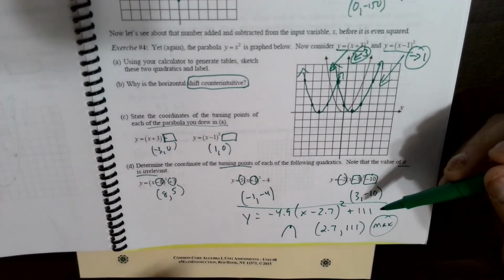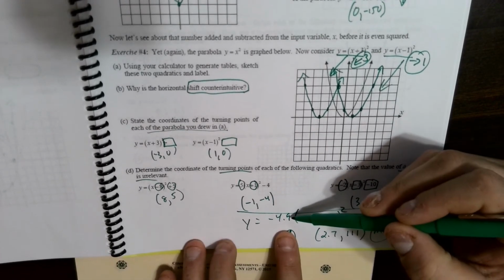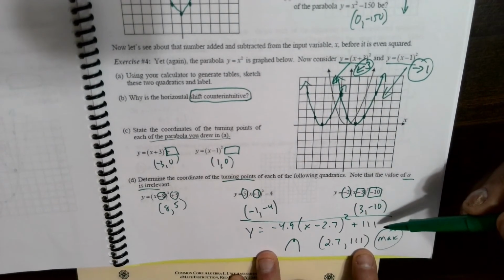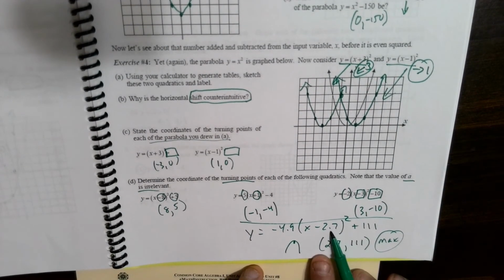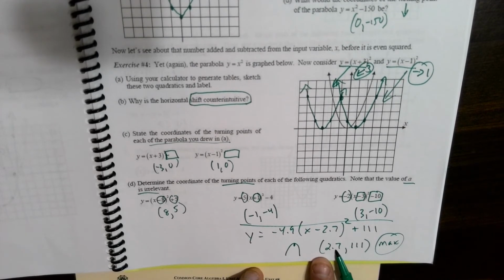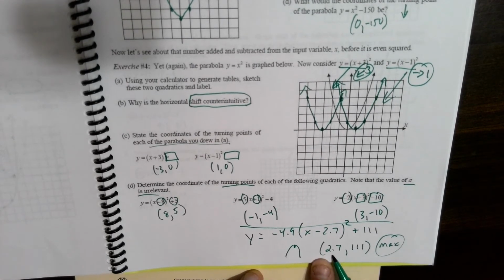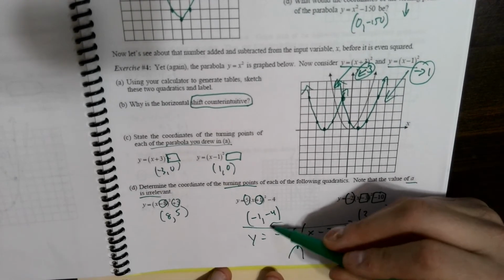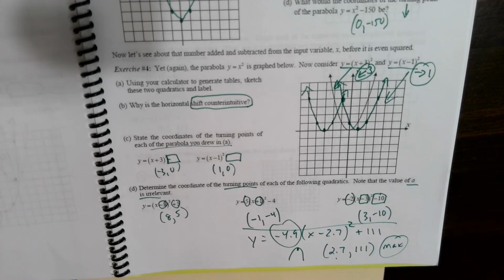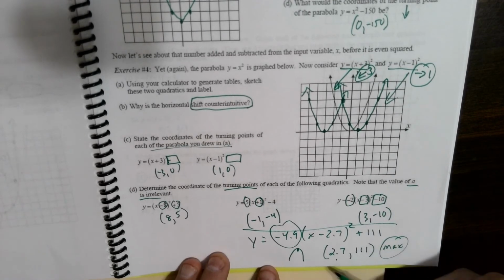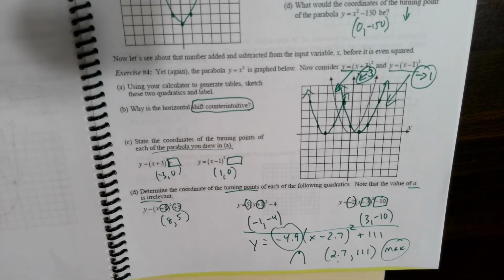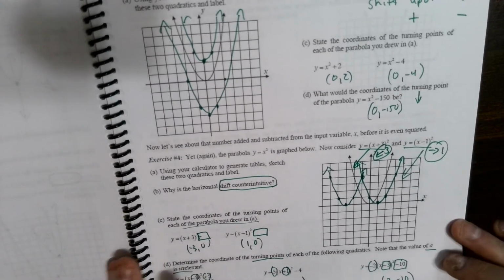Then I gave you this ridiculous one. I said, all right, what if I throw a negative 4.9 out here, and then there was x minus 2.7 squared plus 111. The turning point is the number with the x gets changed: if it's negative, it becomes a positive; if it's positive, it becomes a negative. So 2.7, and then the number at the end. Now, because there's a negative in front, the negative 4.9, this is going to be a maximum. It's going to open downward, which means it's going to have a maximum value.